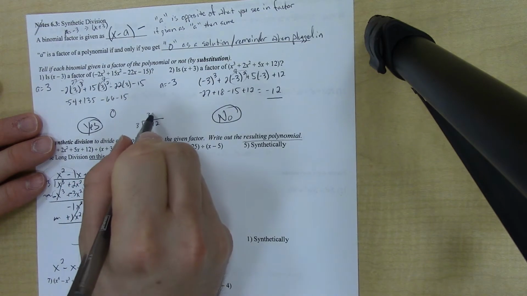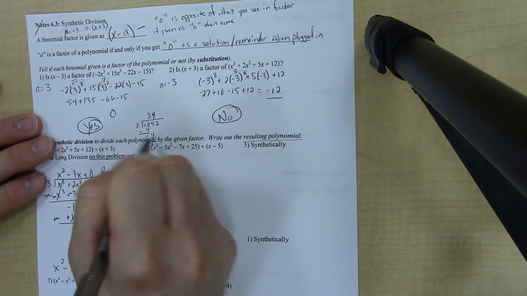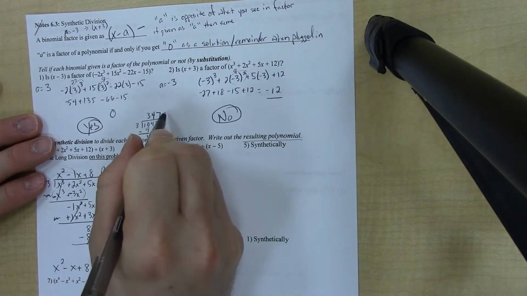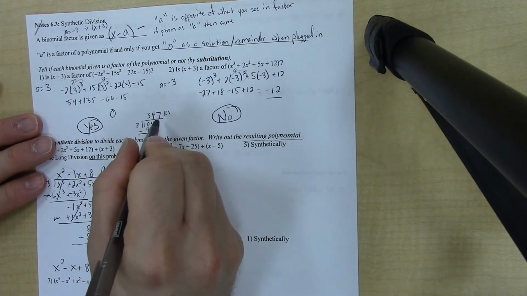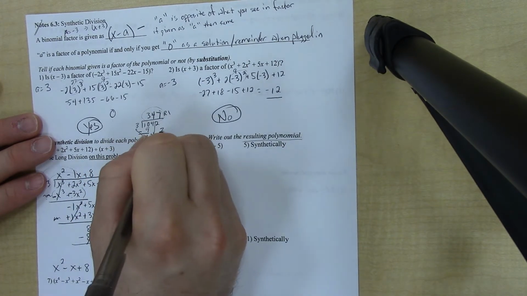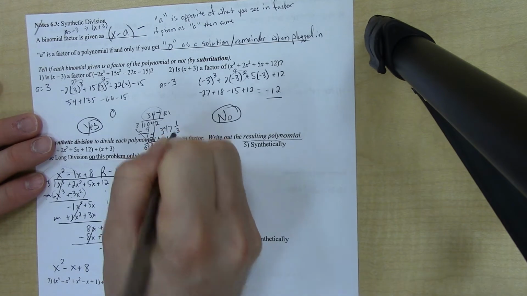3 goes into 14 4 times. I would get 12. I'd subtract and get 2, bring down the 2. Goes in there 7 times with 1 left over. Well, if you don't remember, it's the whole number and then it's like a check. It'd be 347 and 1/3.